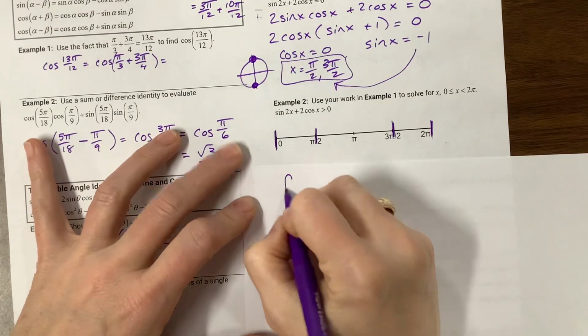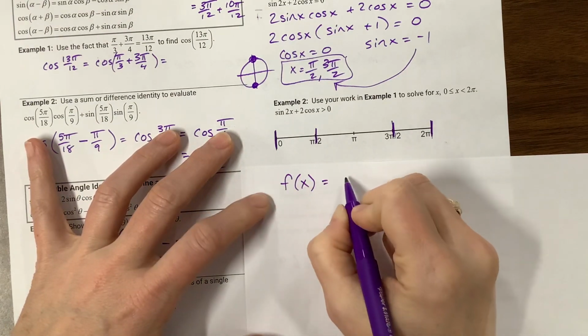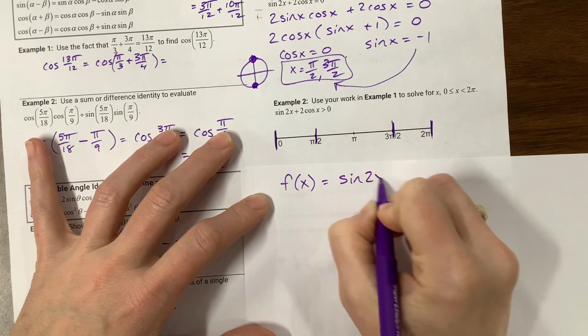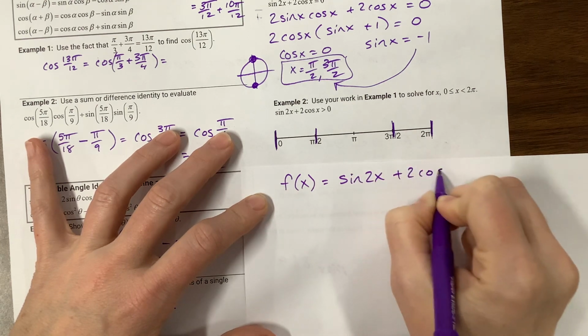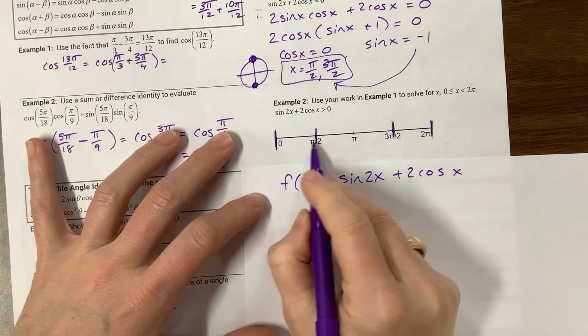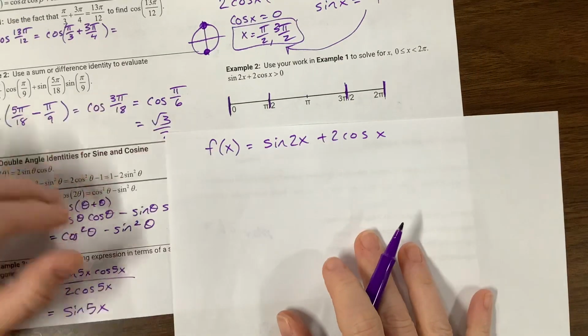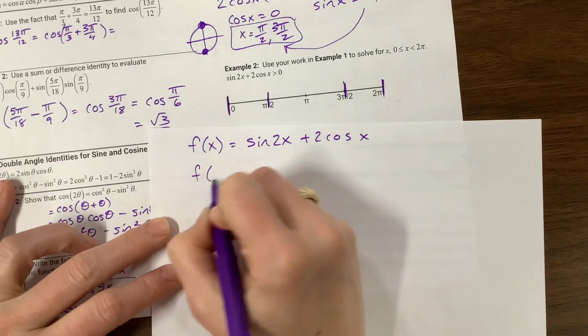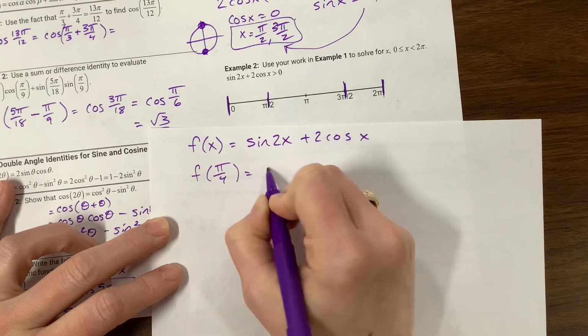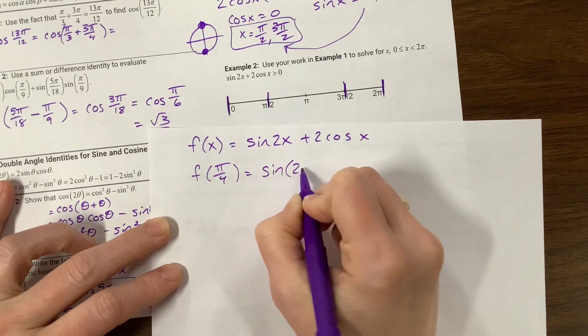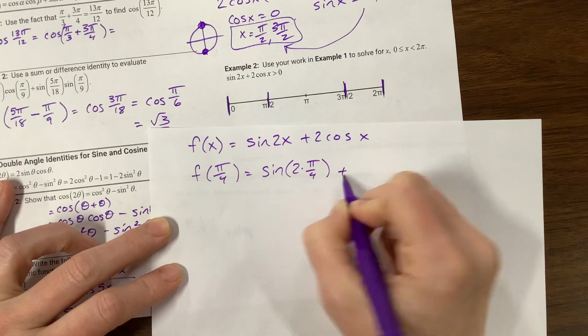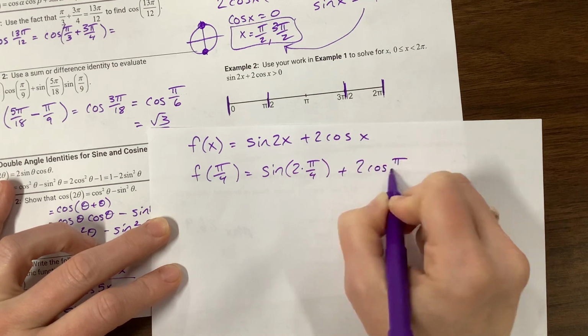Let's say that f of x is equal to sine of 2x plus 2 cosine x. This is how I have been doing them. I want something between 0 and pi over 2, and that could be f of pi over 4. So this is sine of 2 times pi over 4 plus 2 cosine pi over 4.